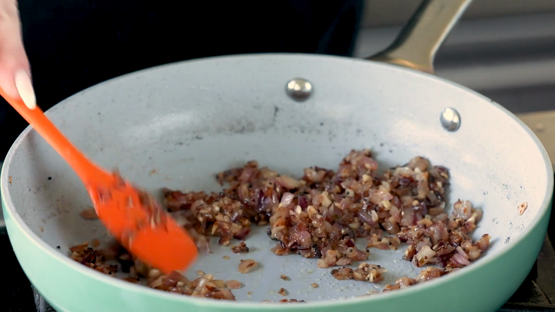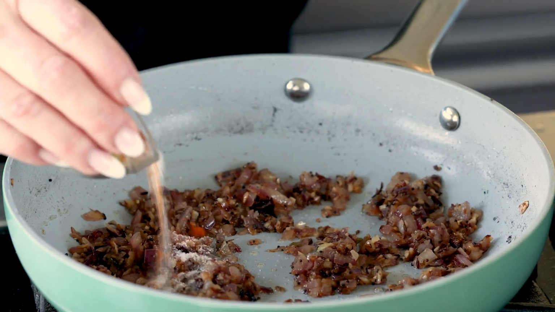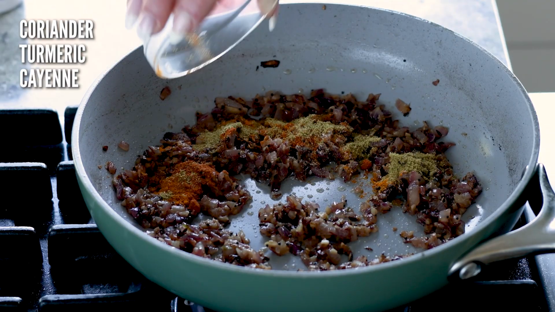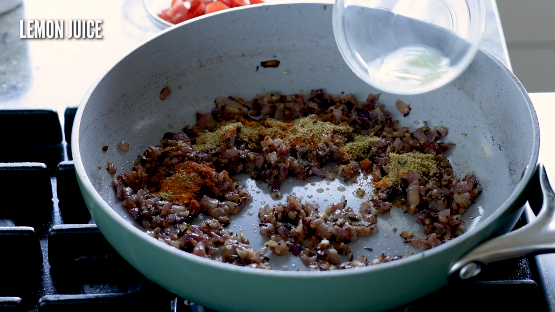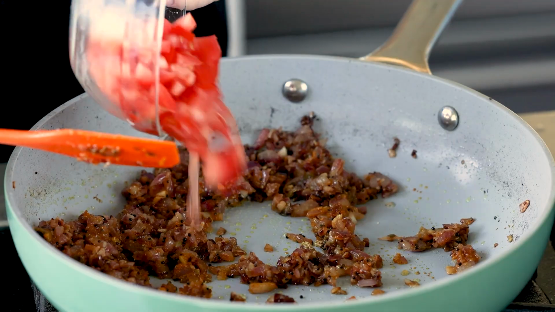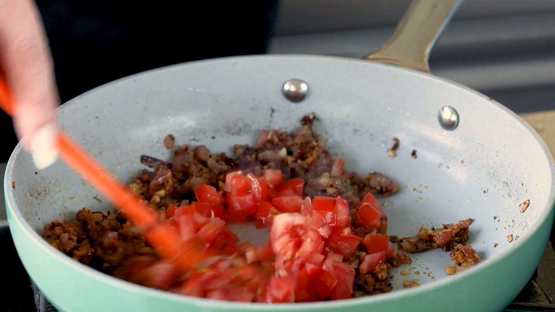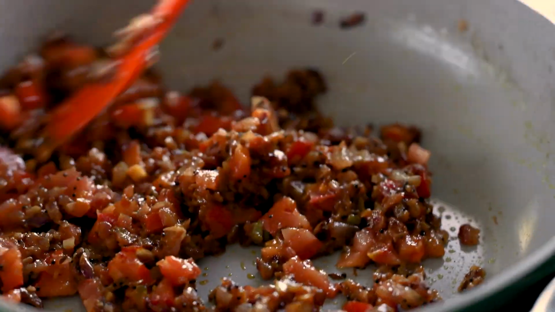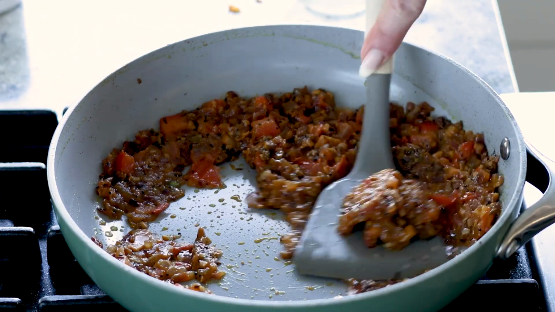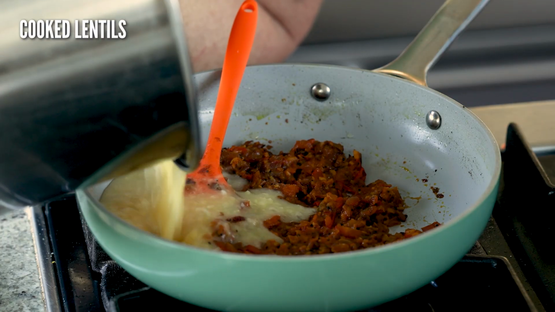Once the onion and garlic are starting to turn golden, add in all of the ground spices, the ground coriander, turmeric, and cayenne. You can also add a little bit of garam masala if you like. Add in the lemon juice, the tomatoes, and mix and cook until the tomatoes are jammy. After a few minutes, press the larger pieces of the tomatoes and continue to cook until they get jammy. Then add in the cooked lentils and mix really well.